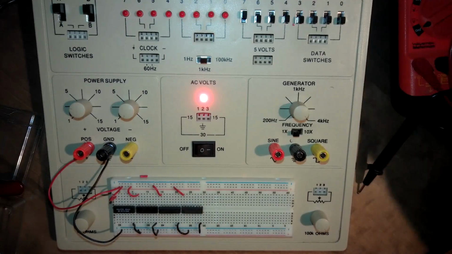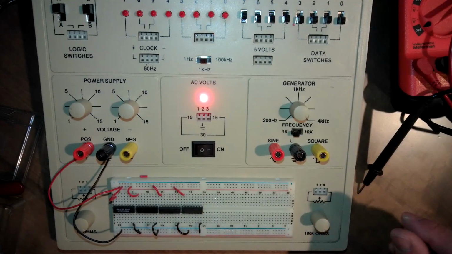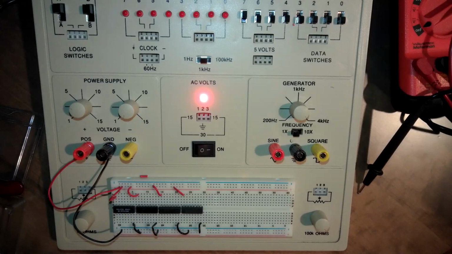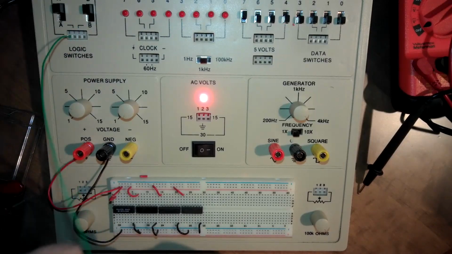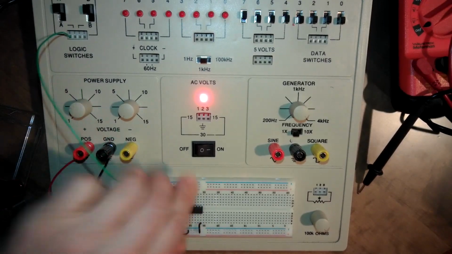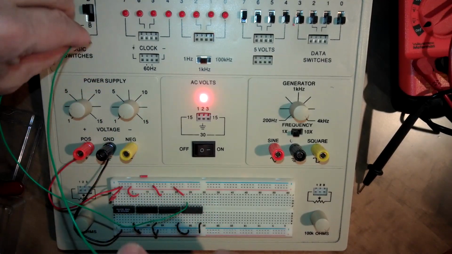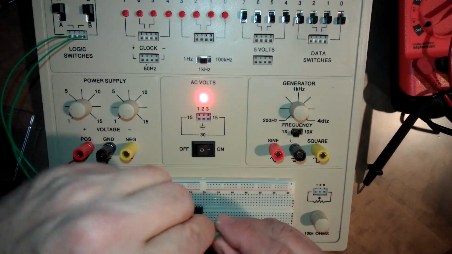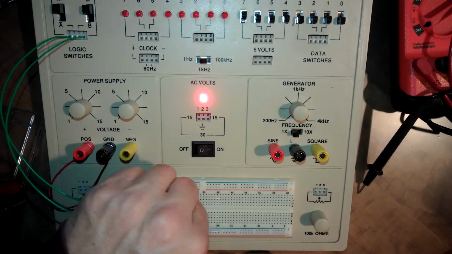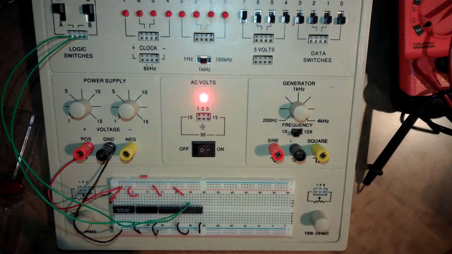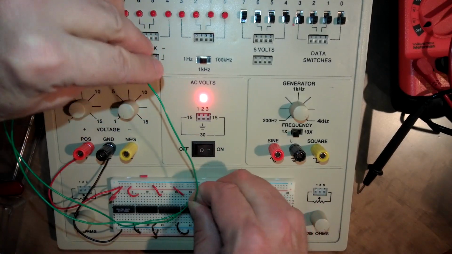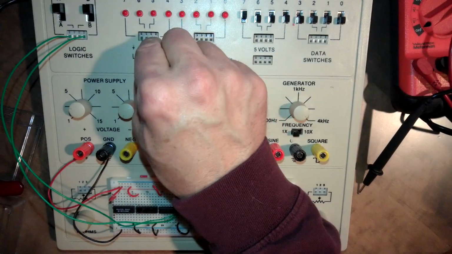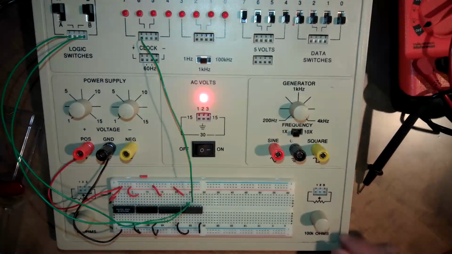Then I'm going to take a couple of these long wires and just test my NAND gate. So I'm going to run them up to A and B and into my NAND gate. And before I do anything else, I'll just test it. So I'm not even going to worry about hooking up all the rest of my circuit. So I should be good.